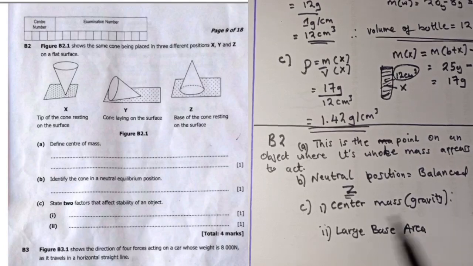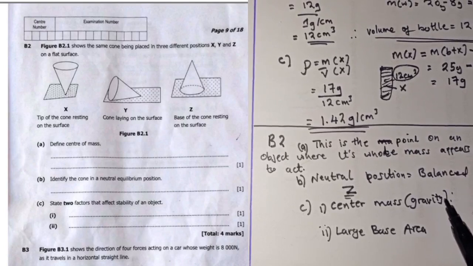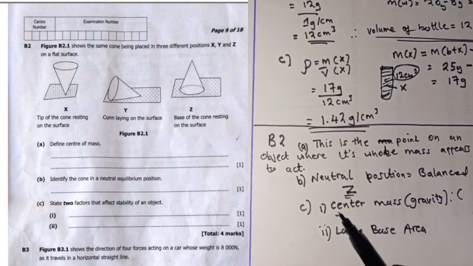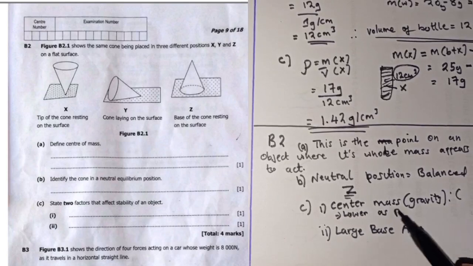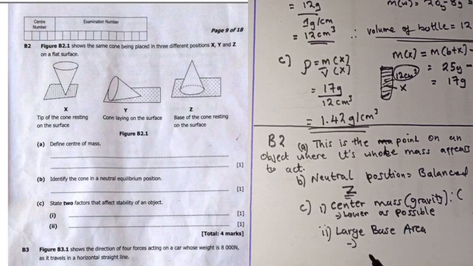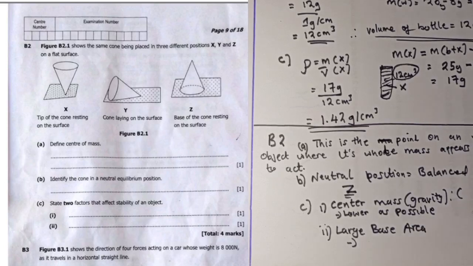So now how does this affect stability? The center of mass, we say that an object should have a center of mass as low as possible. Then the object should have a large base area. So these are the two factors that you can talk about, and this ends question C. This question carried only 4 marks. So you get 1 mark here, 1 mark there, and then you are good to go after that.